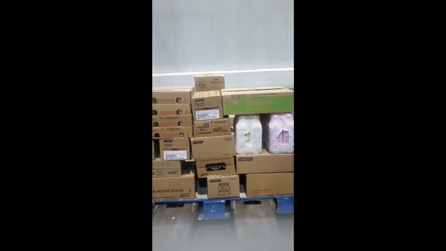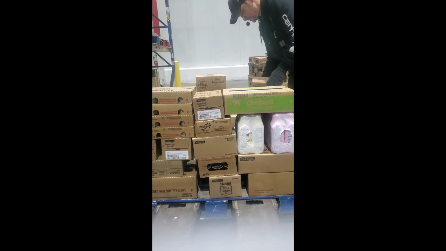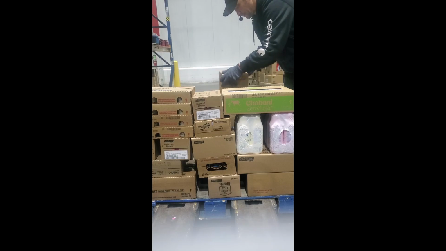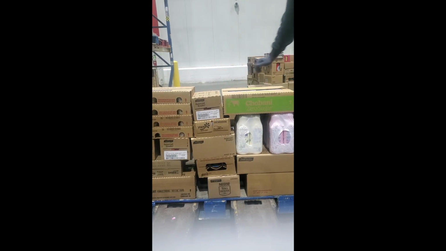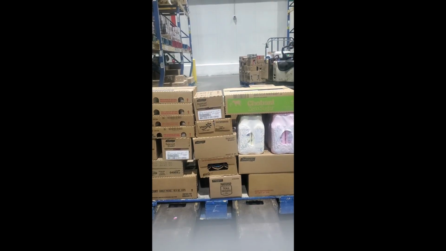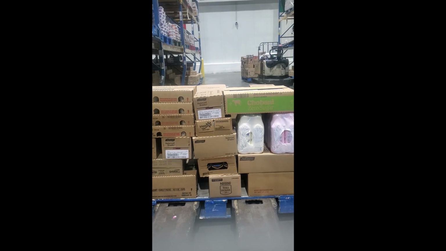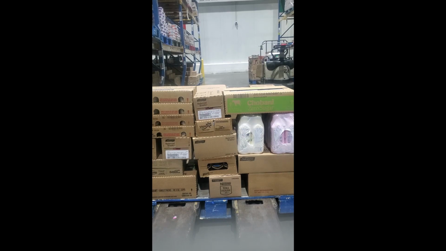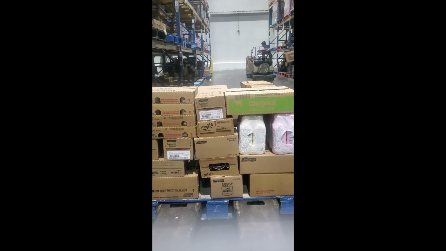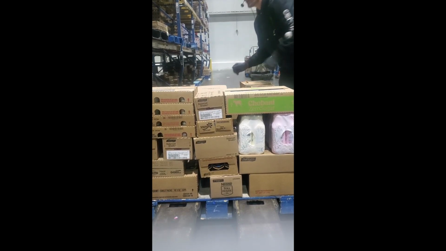But see how I'm stacking? It's just almost to the nature of column stacking, and I lock them in when I possibly can. Smaller case orders, you don't want to sit there and try to go layer by layer and layer stack. It's almost impossible because you have all different size boxes. You almost want to get into the habit of stacking columns. And when you can tie in, you want to tie in.